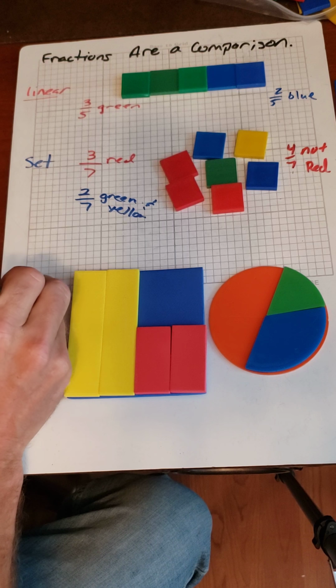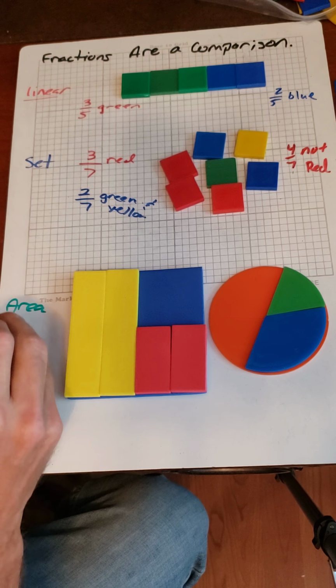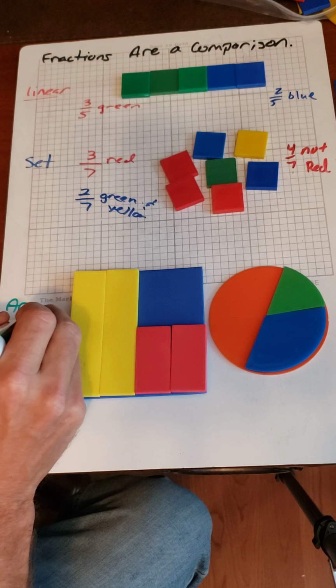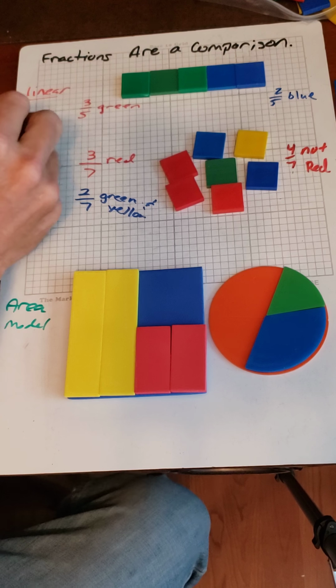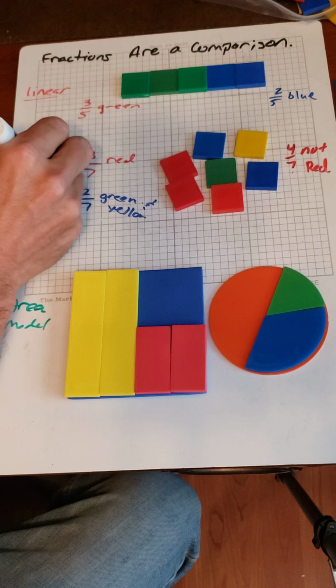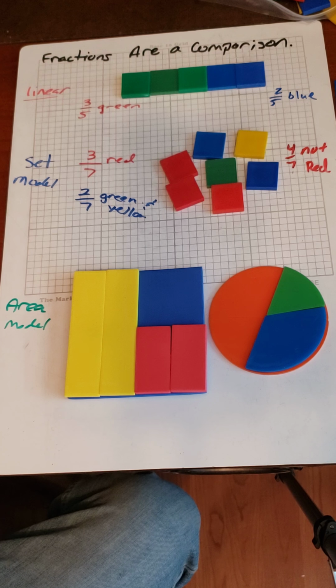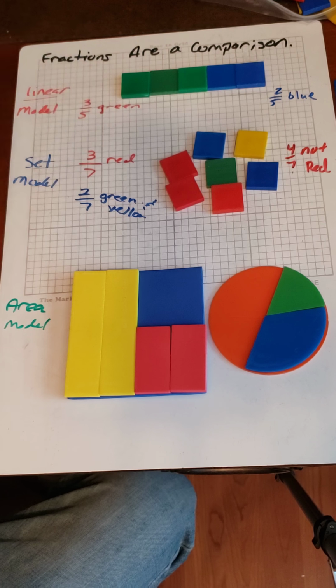Okay. All right, and then the last one down here actually ends up being usually the most useful, and this is called the area model. So we have the linear model, the set model, and here's the area model. I guess I should put a model on there for each one of those. And here you're comparing the area of something. So you see we have two shapes that we can easily find the area of. That is a rectangle and a circle. So that's why people like to use both of those. And we actually are going to use them as well.